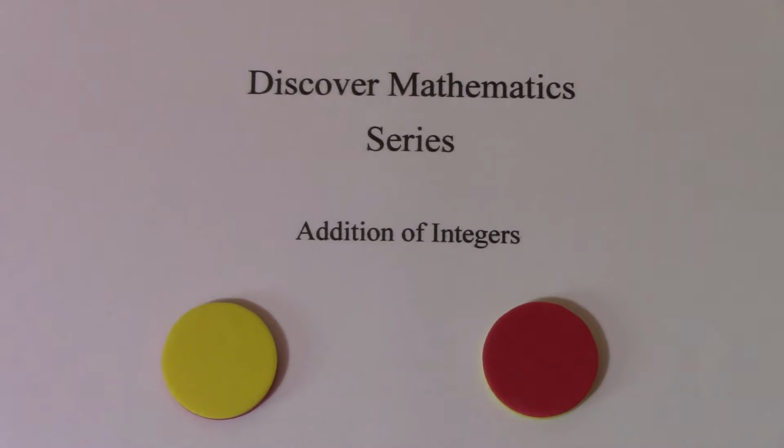If you don't have two colored chips, you can have one side of the paper clear and one side shaded. You could also use coins. But for this demonstration, the yellow side is going to be positive and the red side is going to be negative. So let us begin.